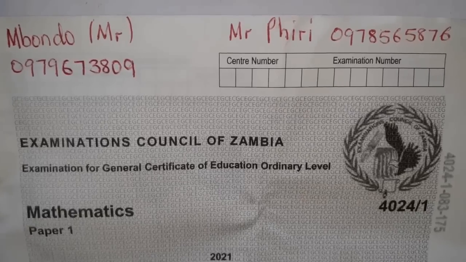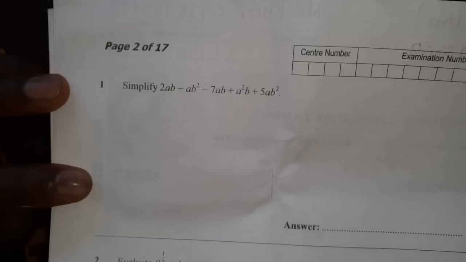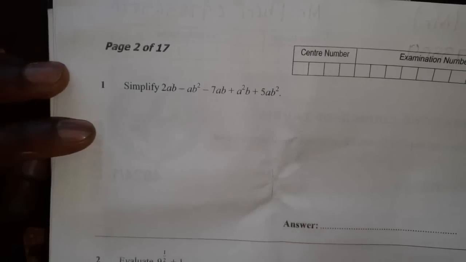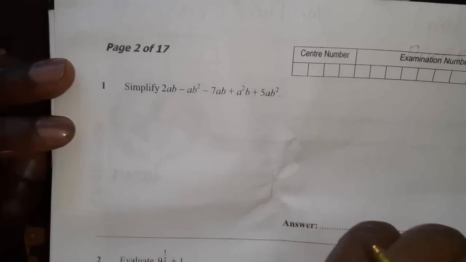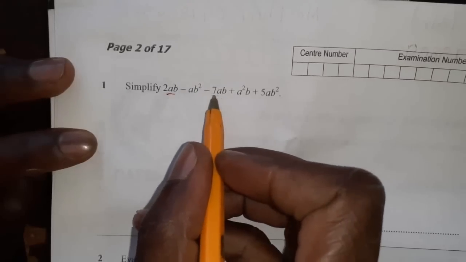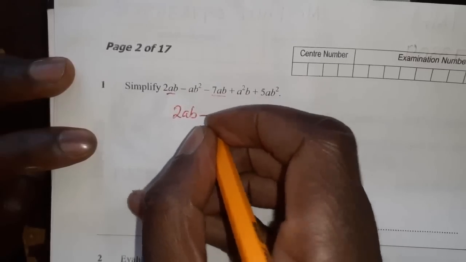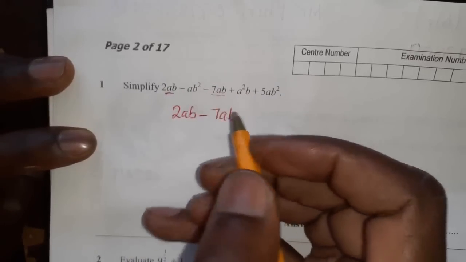Let's go to question 1. This is question 1. We are supposed to simplify this expression. By simplifying, we have to collect the like terms together. So the first one is a like term with this one. So we're going to have 2ab minus 7ab, this minus here.